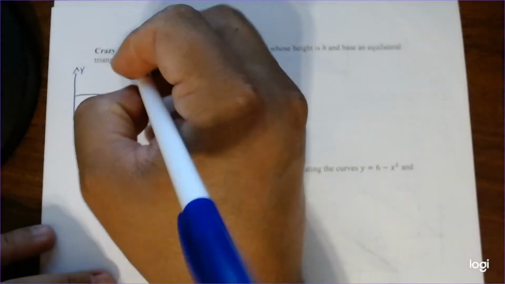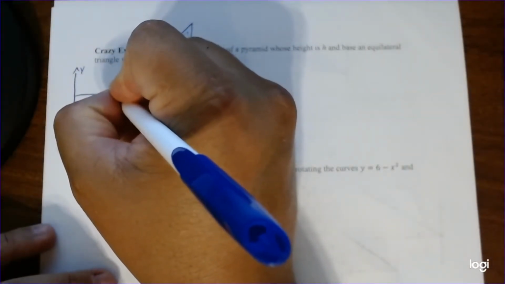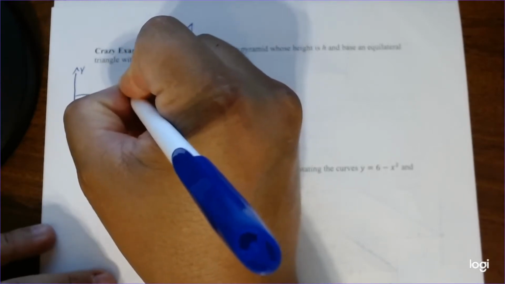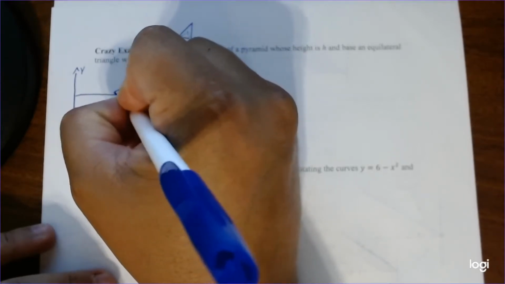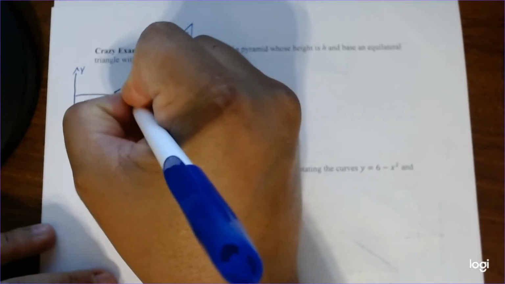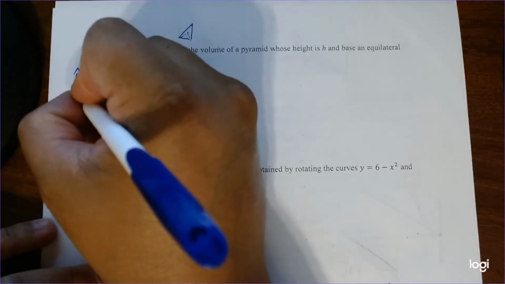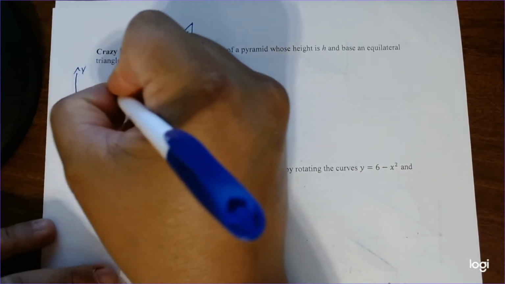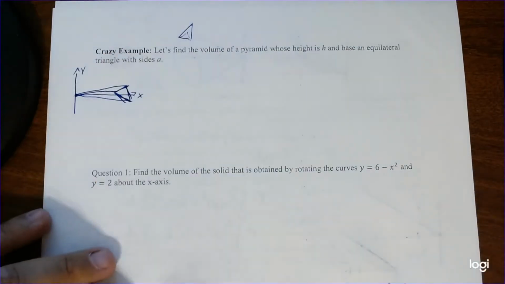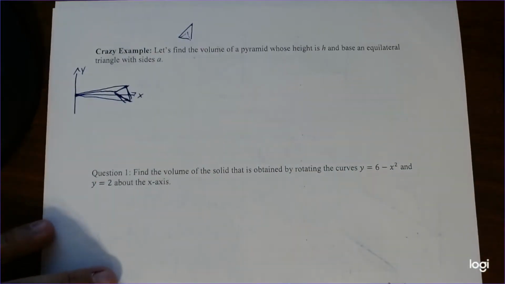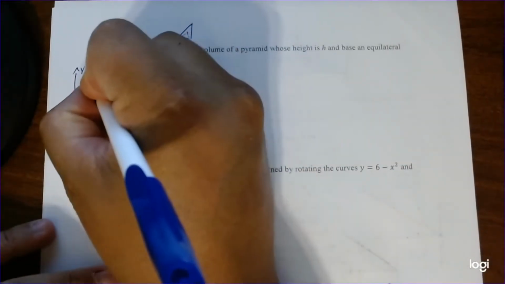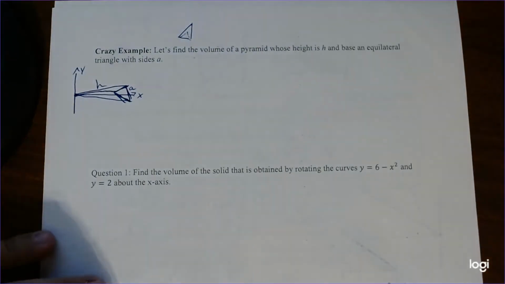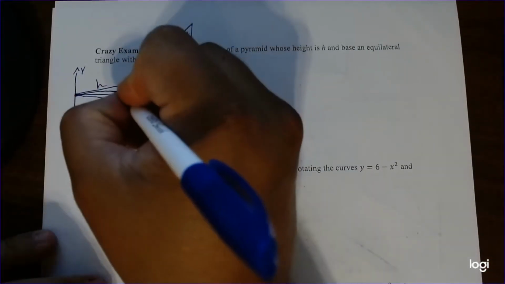So the best way to graph this is just try to make an equilateral triangle centered at the x-axis, and here's our origin, and just make lines going out to the points. That's kind of what's happening here. So each side length is length A, and this is our height of the triangle. So the height's right in the middle.